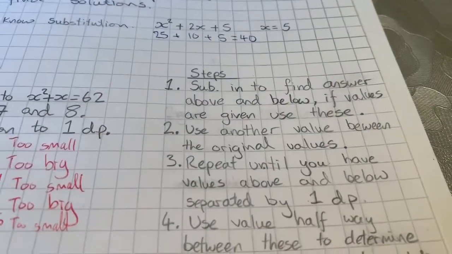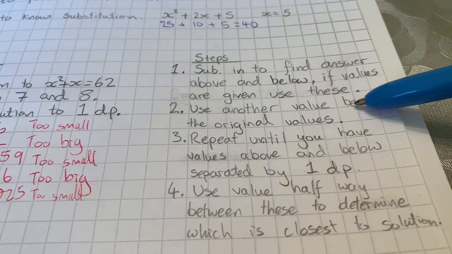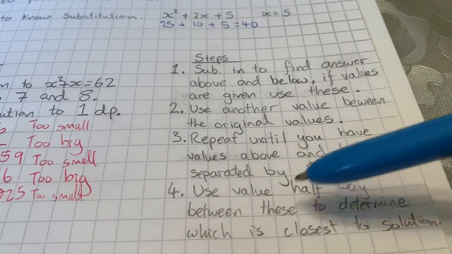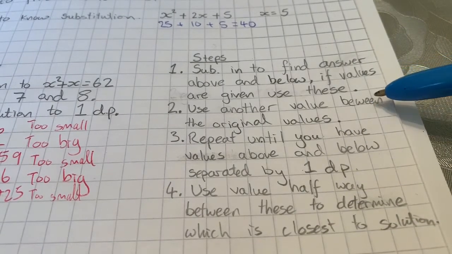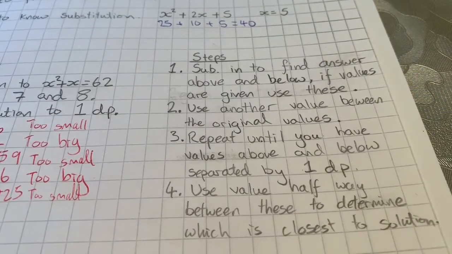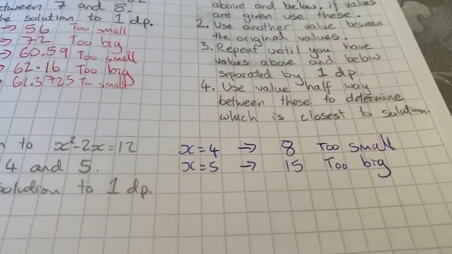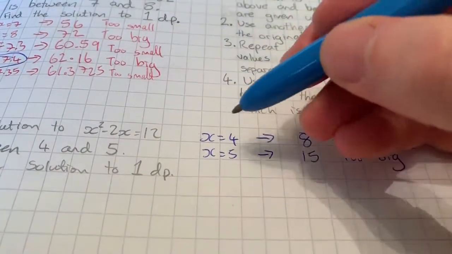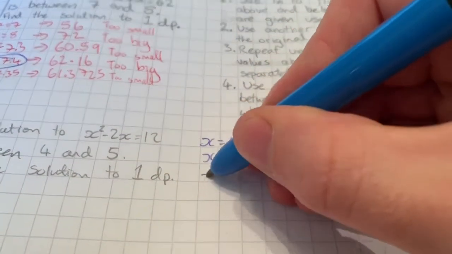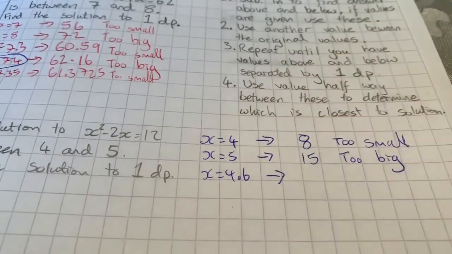Now, remember that was the first step: find one above, one below. Then we want to find another value between our 4 and 5, between our originals. Then we're going to start going up 1 or down 1 decimal place and so on till we get closest. So from here, we want to try and get 12. I'm going to go to 4.6, so x equals 4.6. Substitute that in.